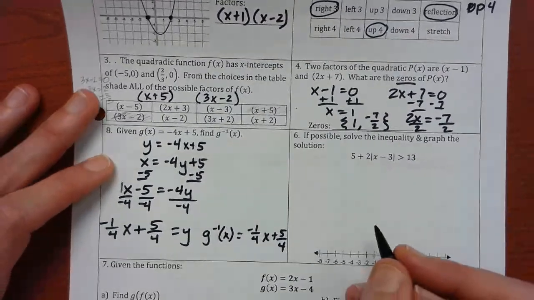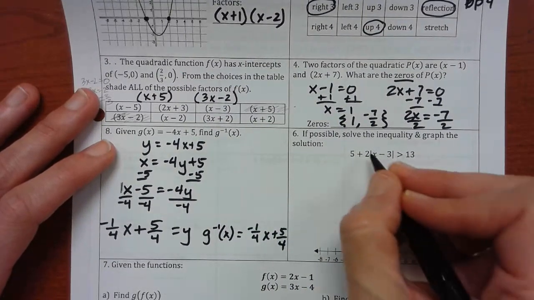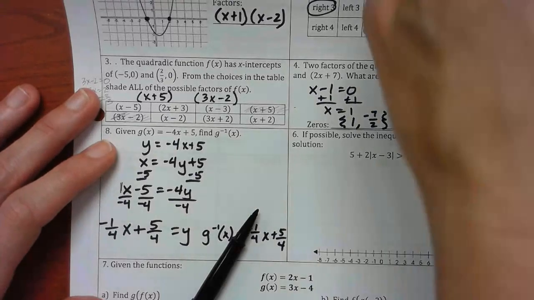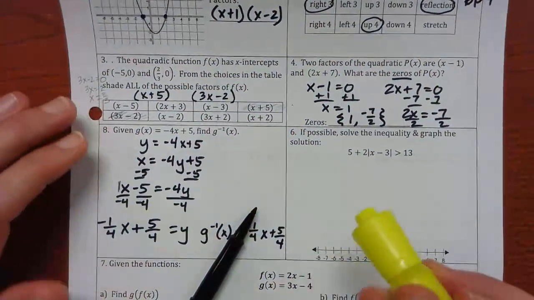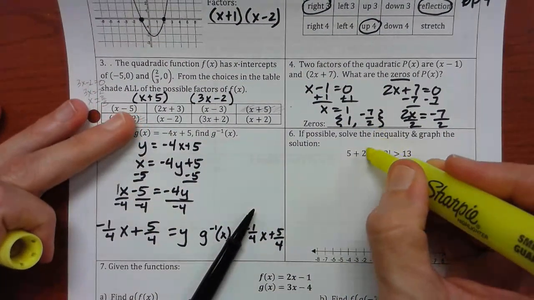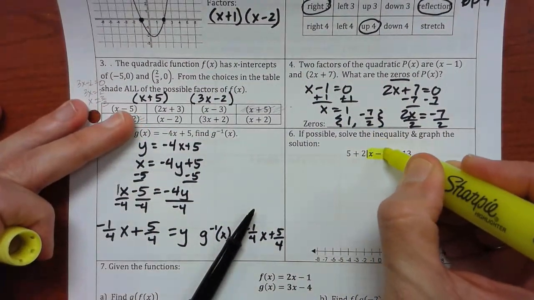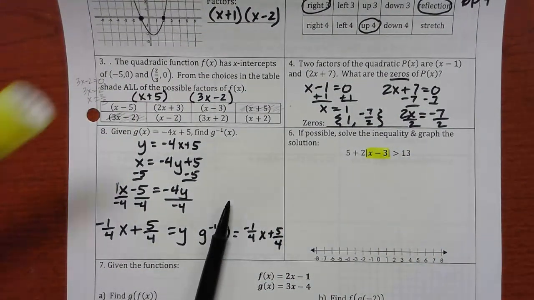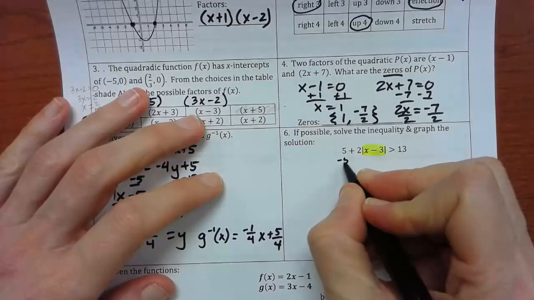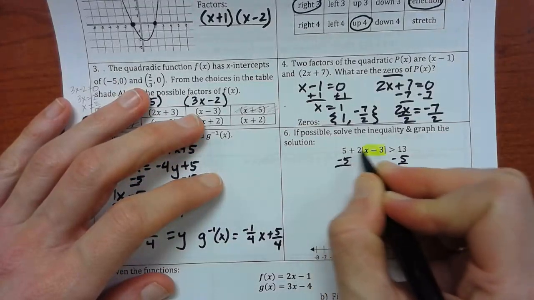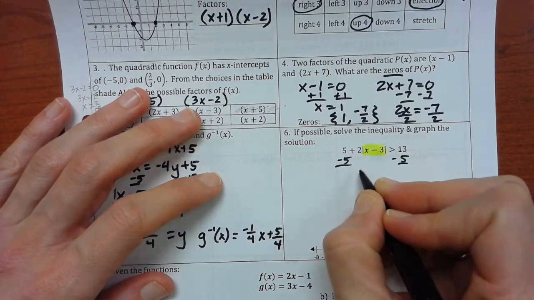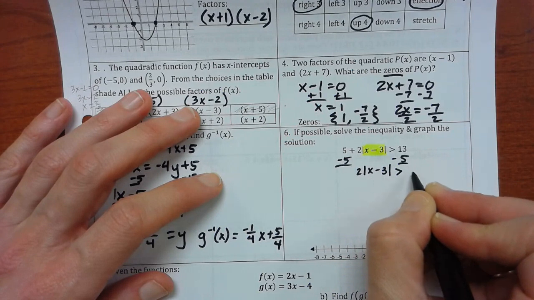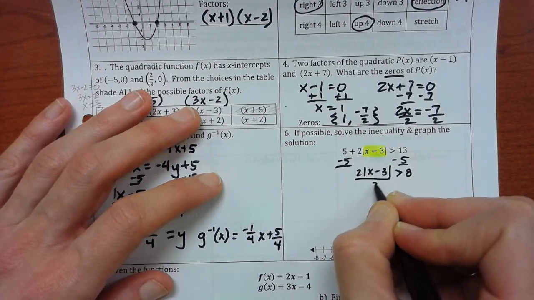Okay, another review question, solving an absolute value inequality. First thing I have to do is isolate the absolute value. I'm looking for my highlighter here. So here it is. So I have to get this part right here by itself. That's the absolute value part that I need to get by itself. So I'm going to start by subtracting 5. It's very tempting to combine those, but they're not like terms. And this side will become 2x minus 3 is greater than 8. Divide by 2.